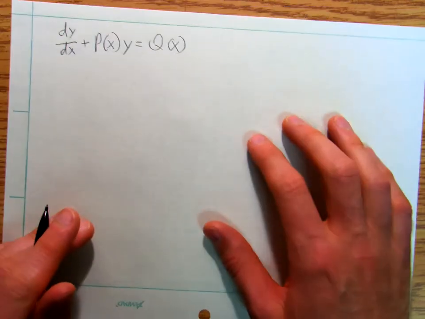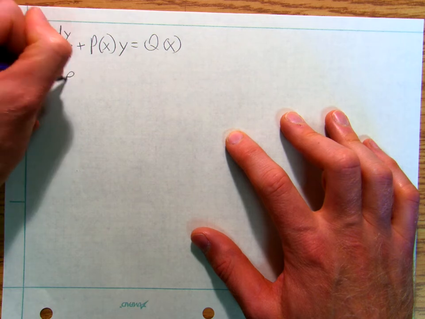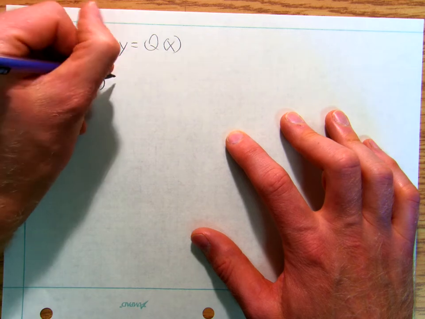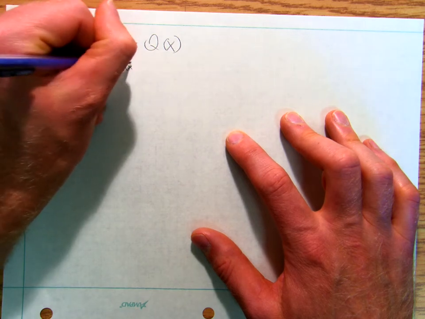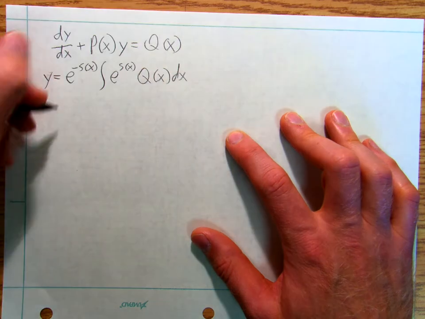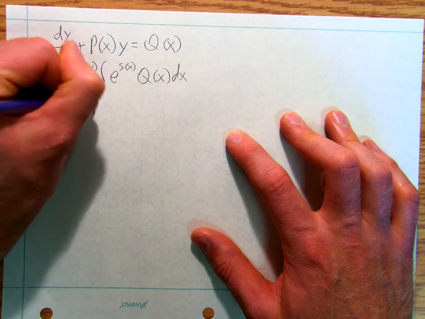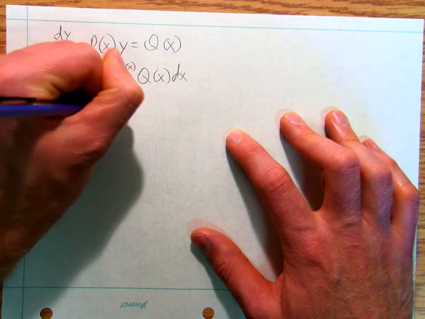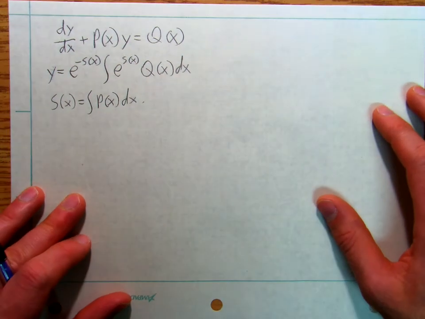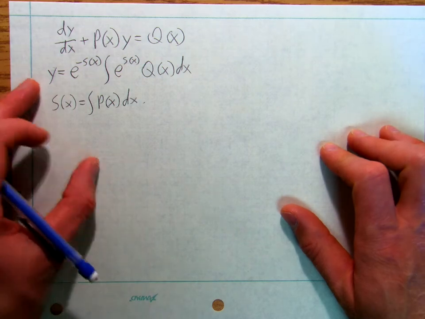our solution is that y is equal to e to the negative s of x times the integral of e to the s of x q of x dx. And then s of x is equal to the integral of p of x dx. And you go, oh my god, that's horribly complicated. But it gets complicated if you don't choose the right functions.